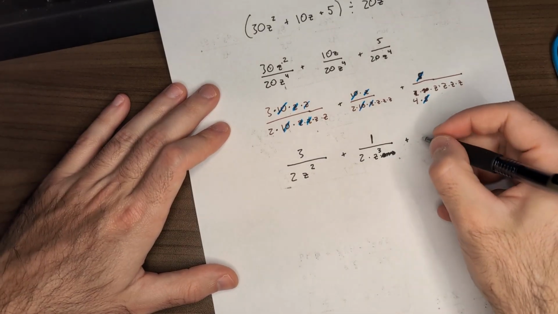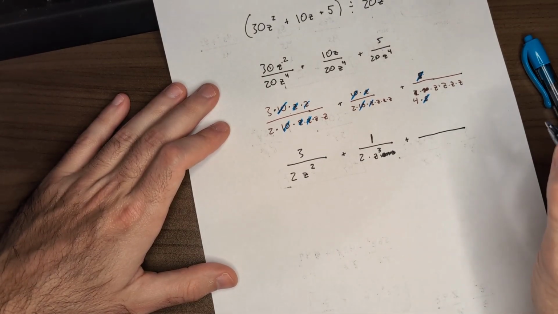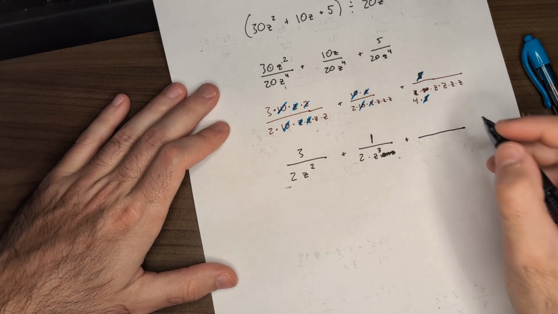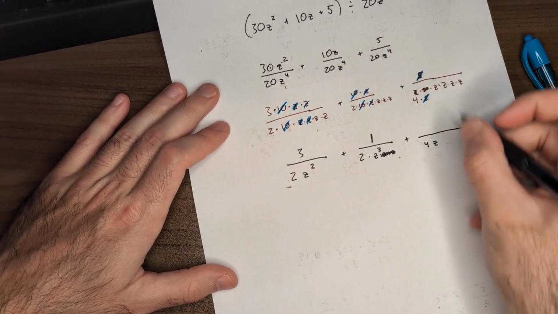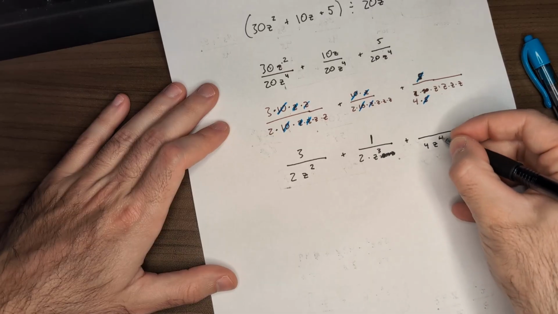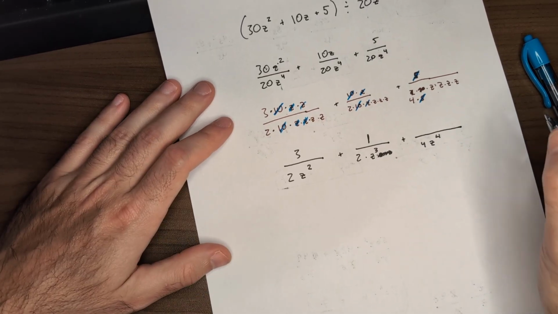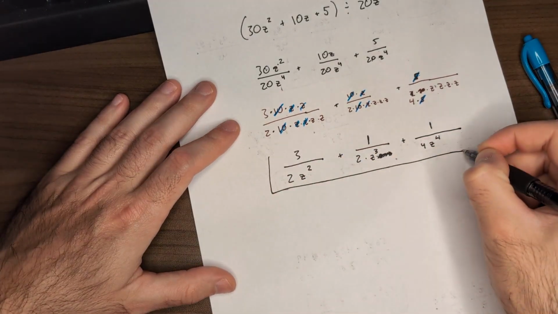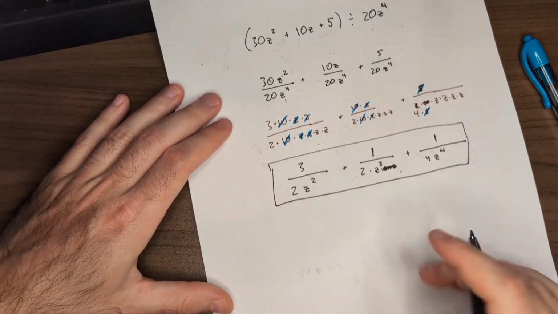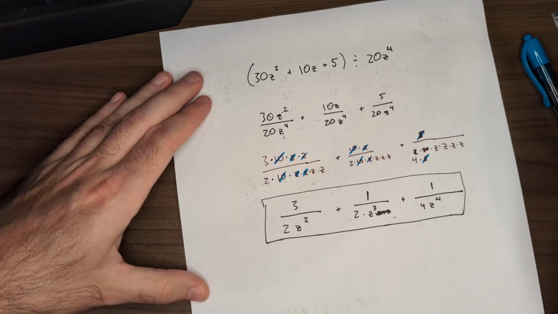Fractions are kind of weird. Let's just call it like that. And same over here, we've got this 5. This 5 cancels out. We get 4. And we have 1, 2, 3, 4 z's on the bottom. So z to the power 4. And we have nothing on top, so we're going to write a 1. So this would be the answer to this question.